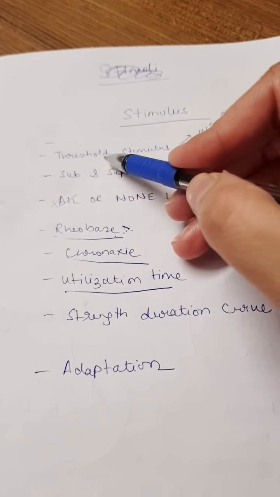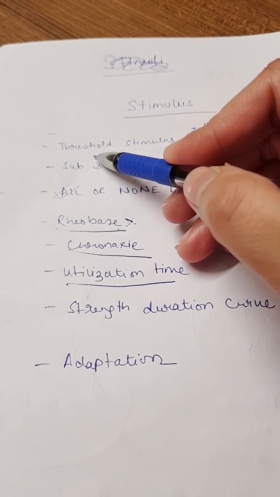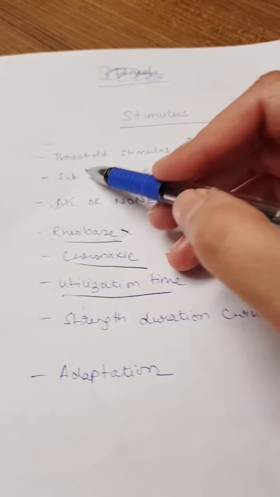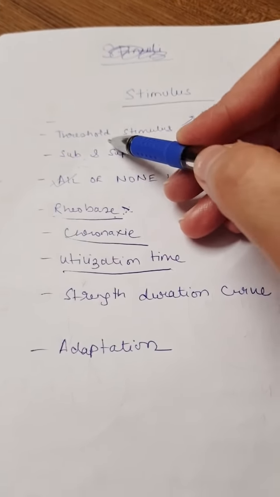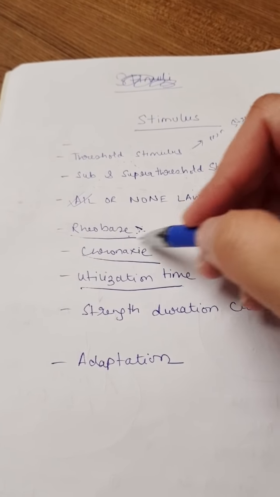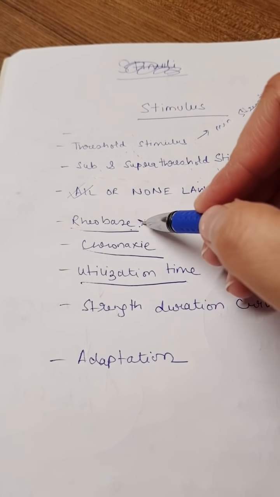Sub-threshold can produce an electrical response, but sub-threshold cannot produce an AP. For action potential, we need a threshold stimulus. So how do you differentiate it from Rheobase?